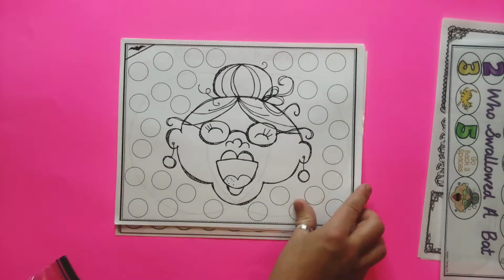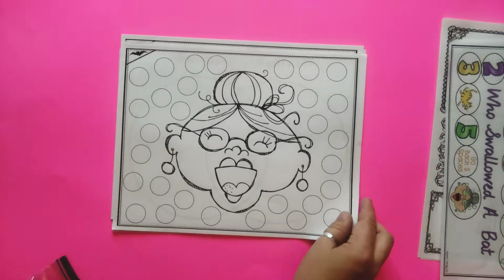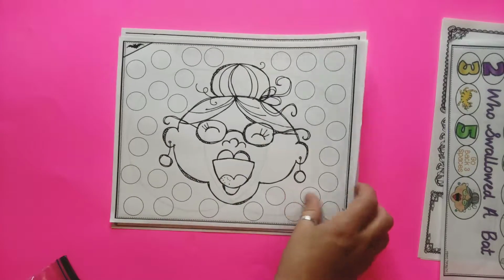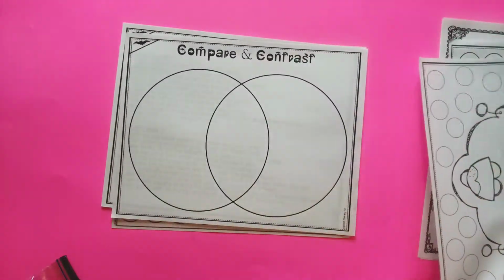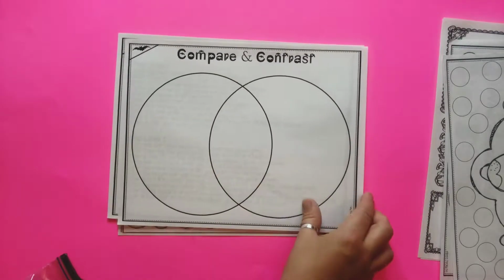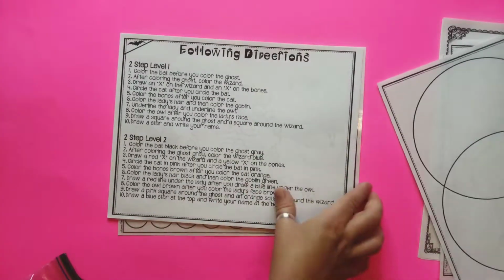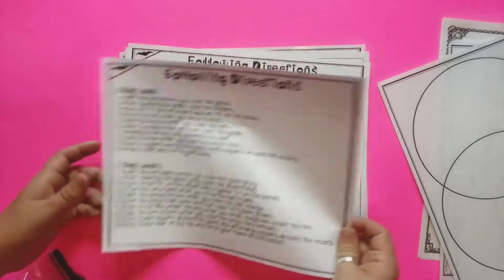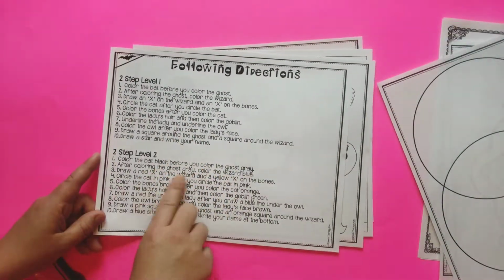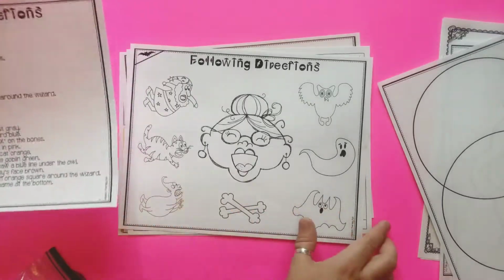Okay, here's a dabbing activity. Again, it's open-ended. You can have them color in the bubbles or dab different things for different tasks that they have done. Compare and contrast. You want to put different characters at the top and then compare and contrast them. Here's a following directions one. It goes with this page and it just gives you 2-step level 1, 2-step level 2, different directions to do with the students.